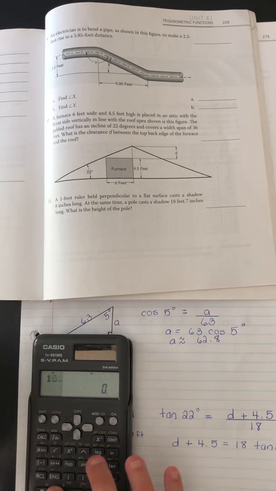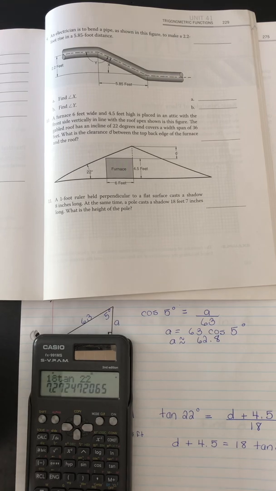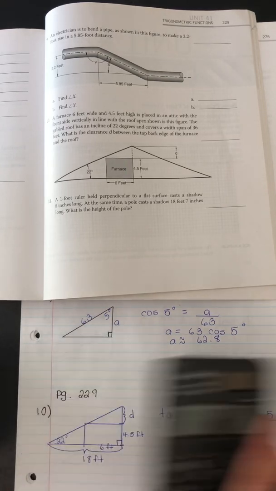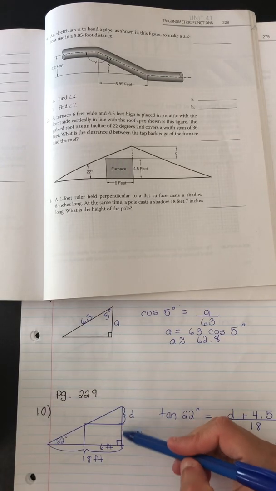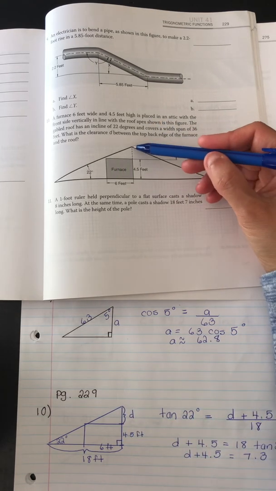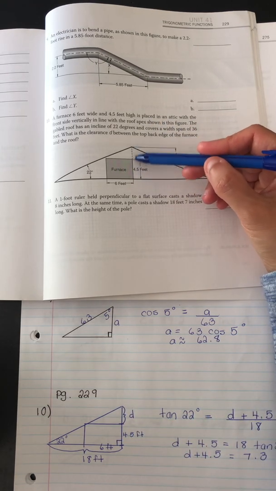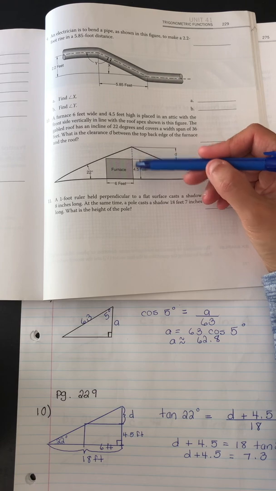So 18 times the tangent of 22 is about 7.3. So 7.3 represents this height here in the picture. This whole height is 7.3.